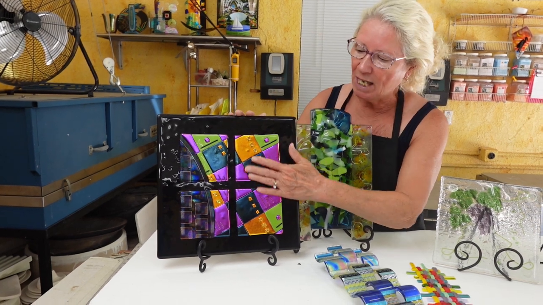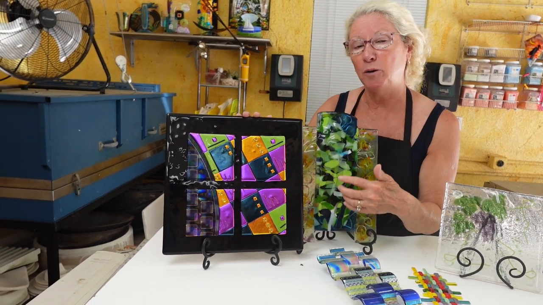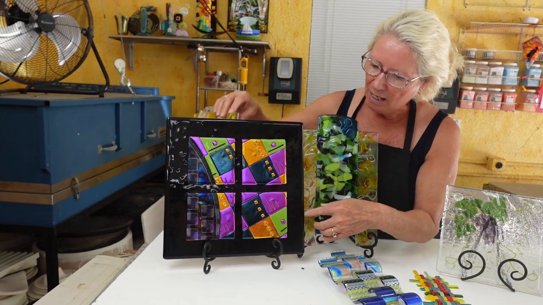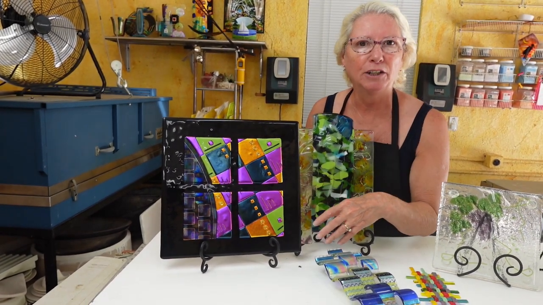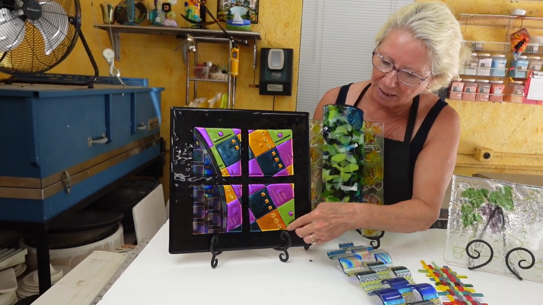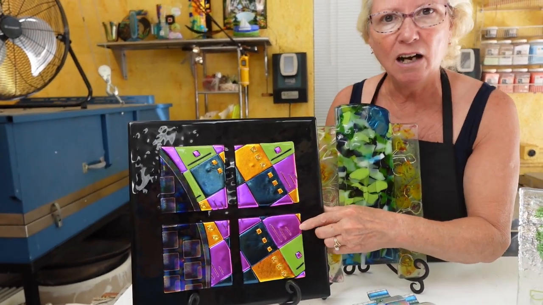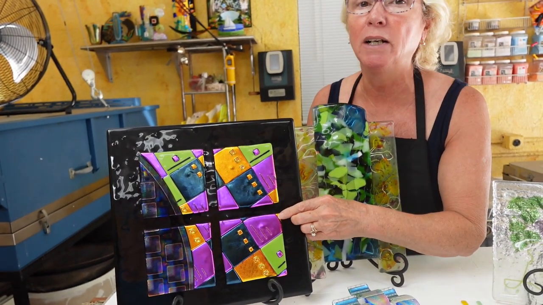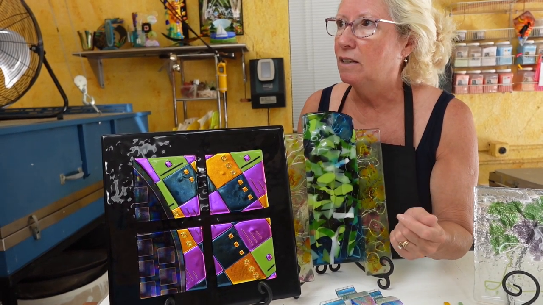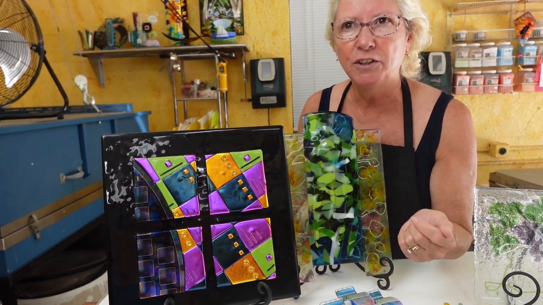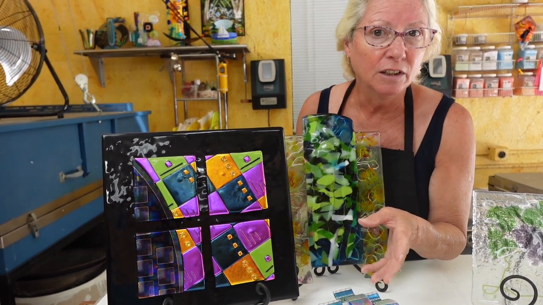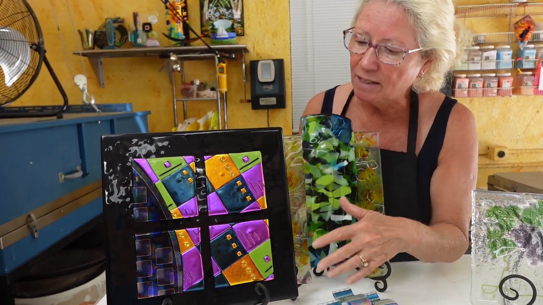So the texture here is created by the specific materials that I'm using, by gluing these pieces onto the black, and also by doing a slightly lighter firing. You notice you can see these seams here, that they're very apparent. So this was slightly hotter than a tack fuse, probably a contour fuse, which would be around, let's see, tack fuse is 1365, so it's probably somewhere around maybe 1400, 1375, somewhere around there, in that range.